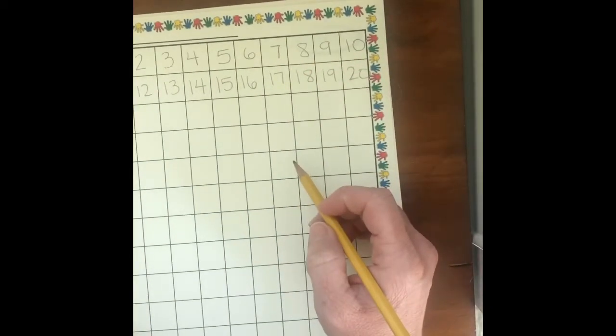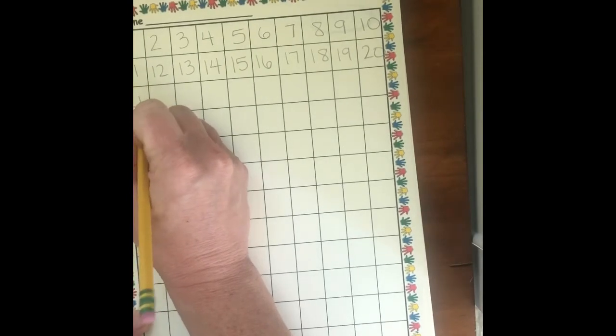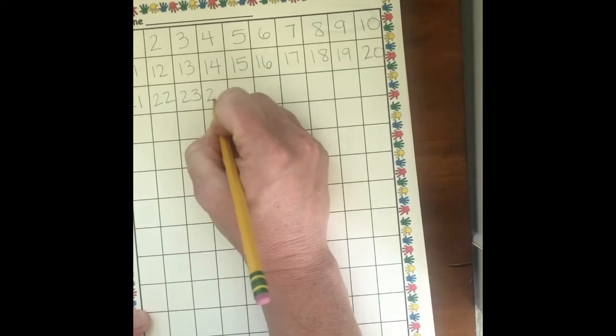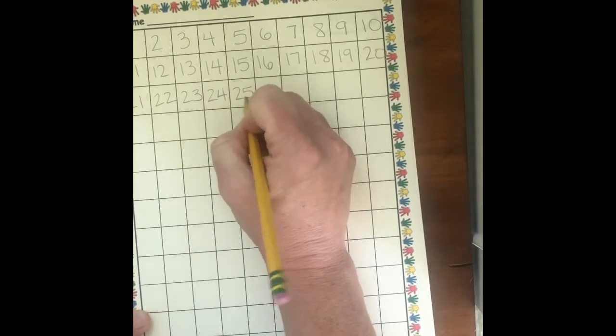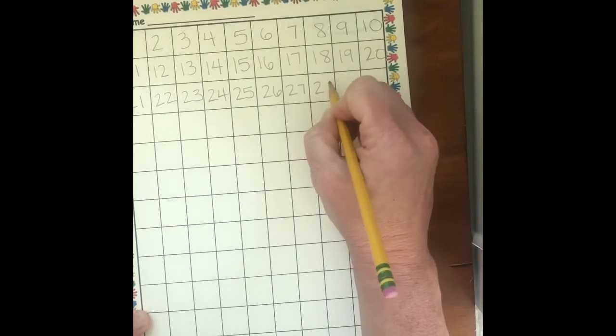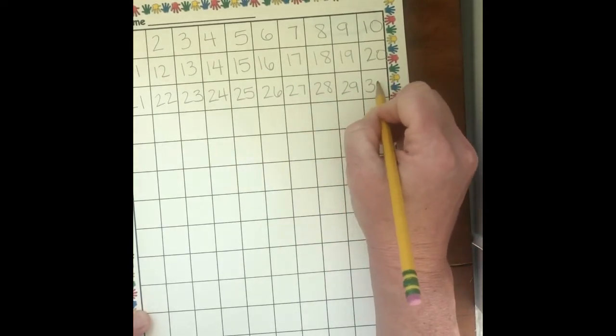Do you see that? Let's do a third row, and let's see if that stays true as we write our numbers on the third row. Okay, do you see how my numbers in each of the columns, the number that is in the ones place is going to stay the same?